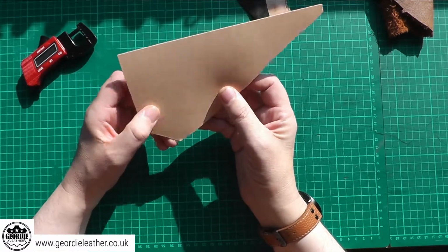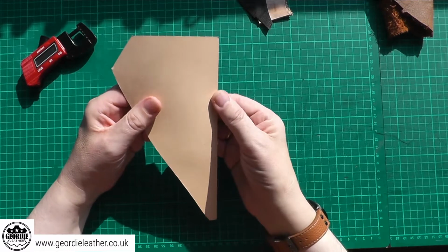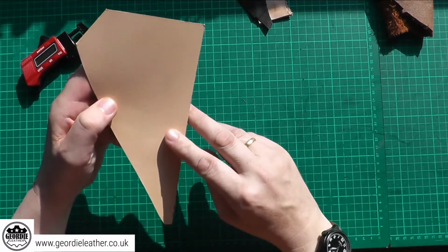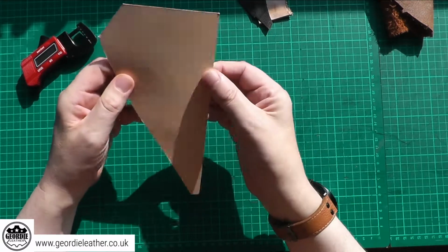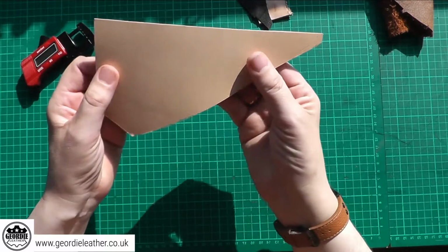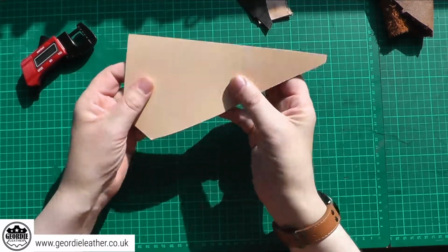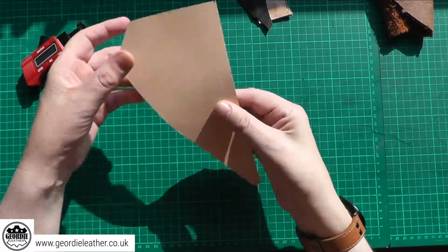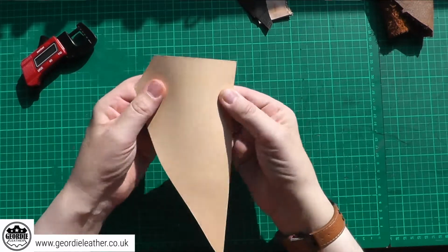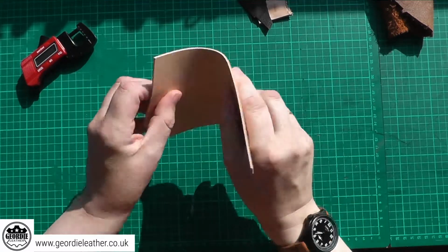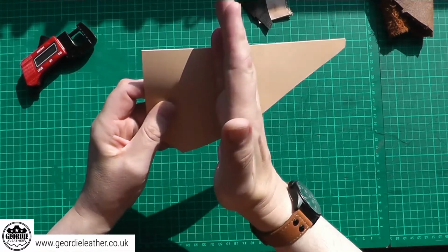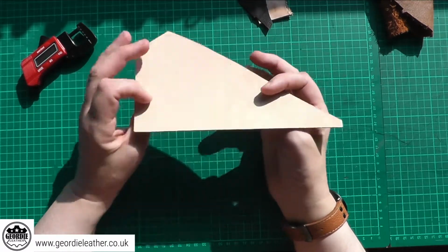Leather has, as I said, a grain. You can determine the grain by looking at it. You can see which way the creases are folding and generally which way it bends. If it bends more easily in one direction, that is the grain. For example, it's a bit stiff this way, but it's very flexible that way. So that is the grain of this particular piece of leather.